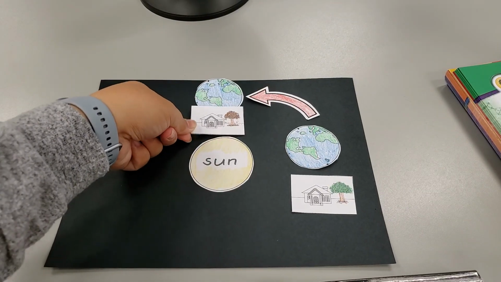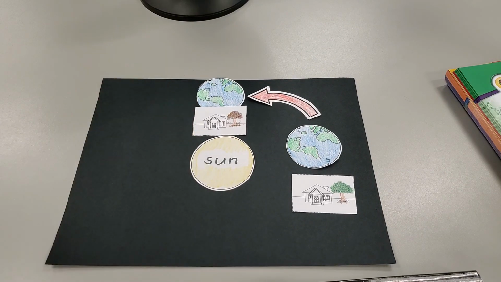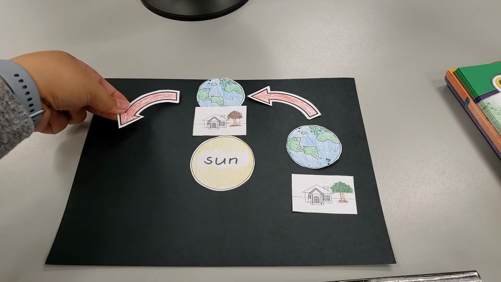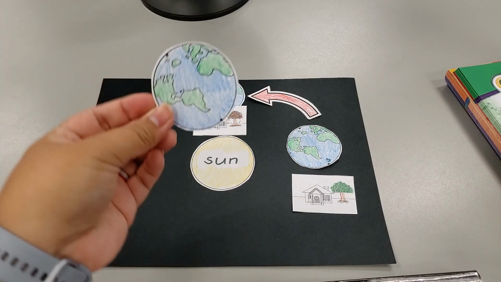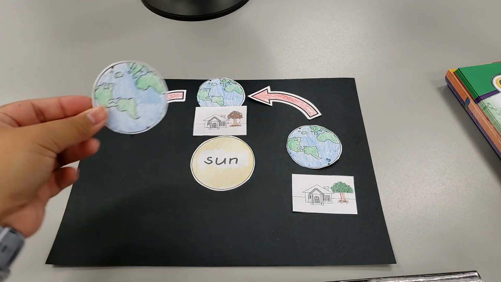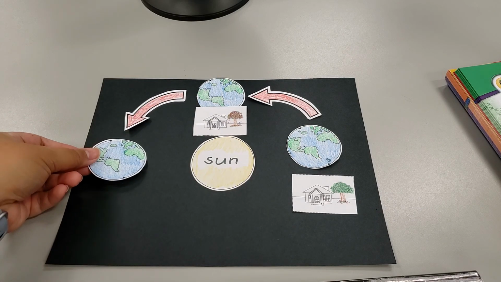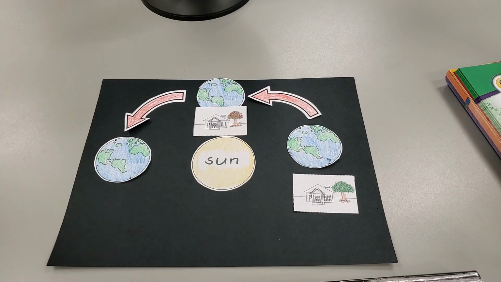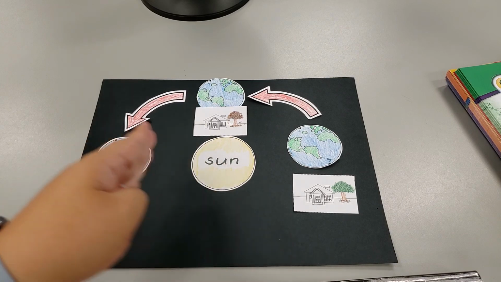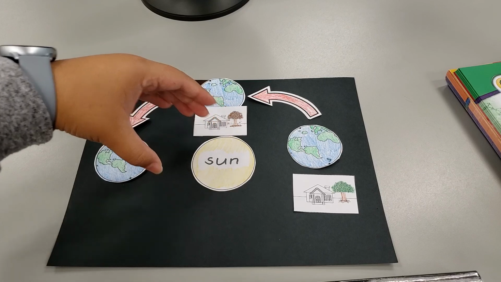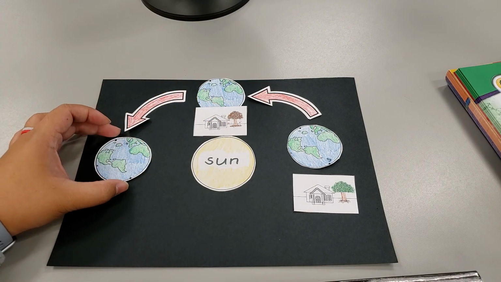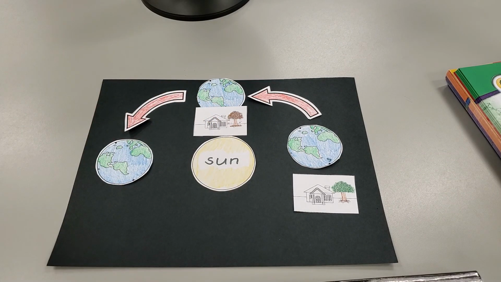I'll move that there. And the earth keeps traveling around the sun. Remember that it's tilted a little bit this way. And when it's on this side, now that the sun is shining, that top part is not going to be so close to the sun's heat and light. It is tilted away. And that's our colder months.